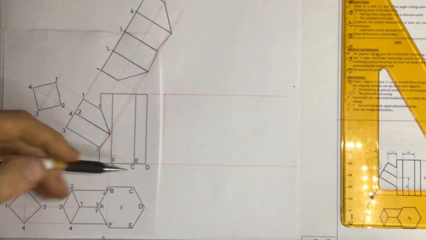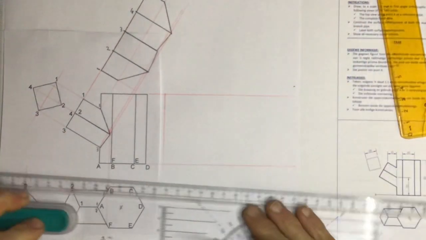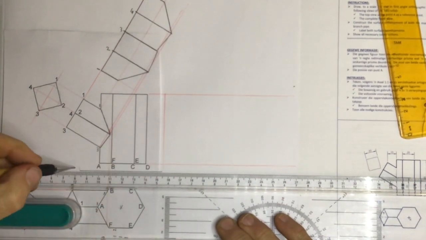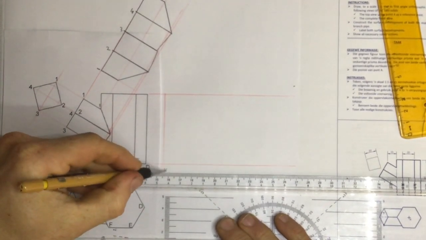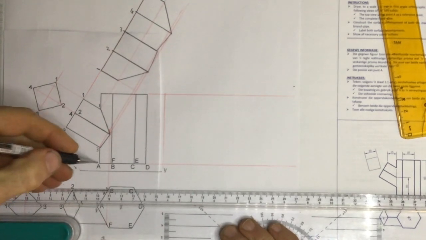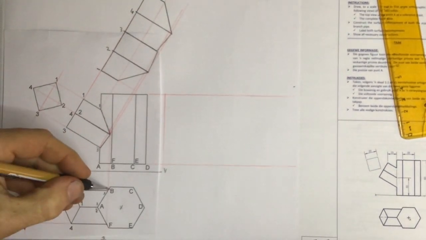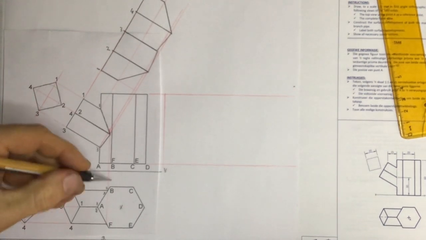Well, if I've got an XY axis over here, my AB line is parallel to the XY axis, therefore line AB is going to be a true length.